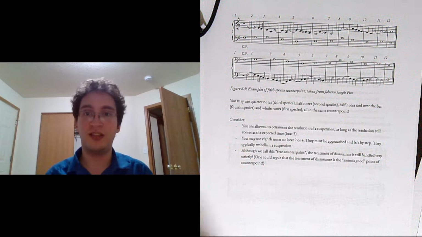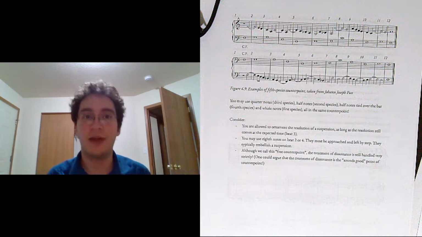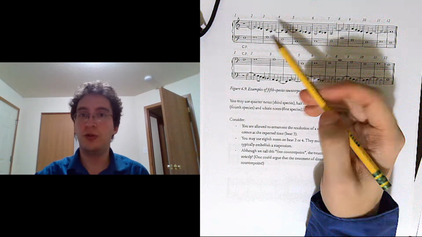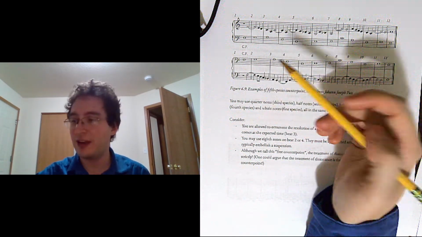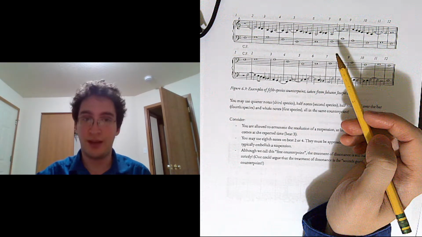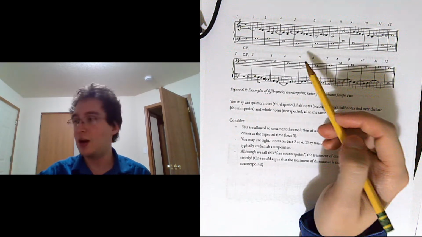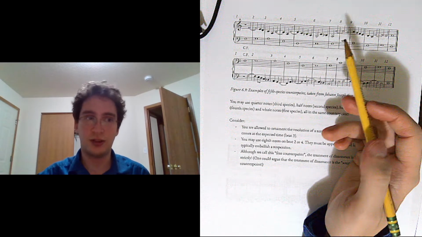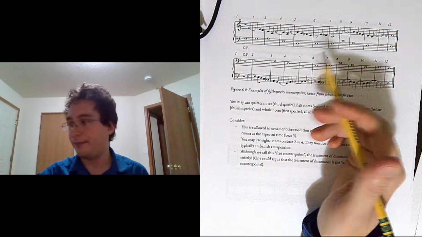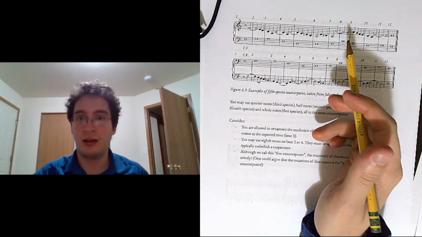So the fifth species is also known as free counterpoint, but it's not free. You can't do anything you want. You have to handle all these dissonances in very specific ways. You have to get into them and leave them in specific ways. Suspensions, passing tones, neighbor tones, double neighbors, cambiatas. So that's what you got going on.